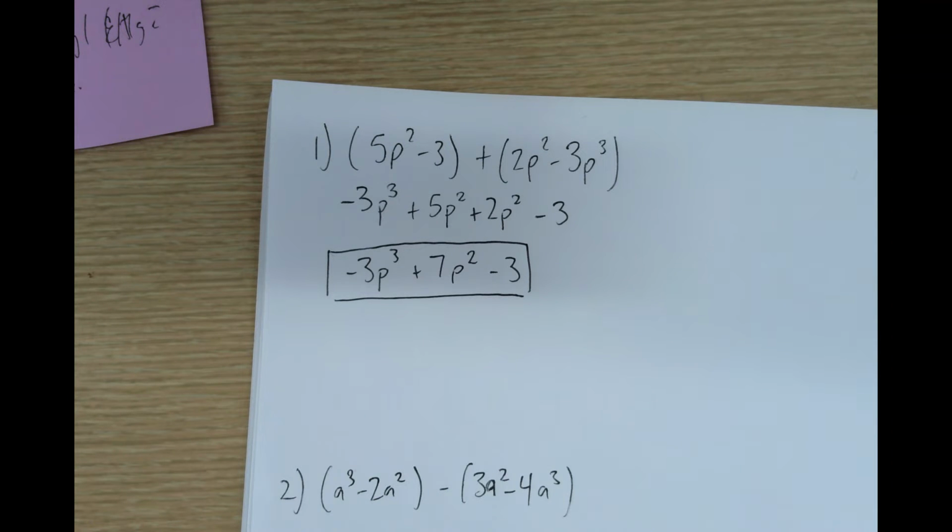Question: does the order of the answer matter? Like, should I put 7p squared minus 3p minus 3? I will say yes. Typically, you do want to put it in order of exponential value because when you graph it, it makes a big difference in how you look at the graph. So ordering it is more important for how you know what graph you're dealing with.